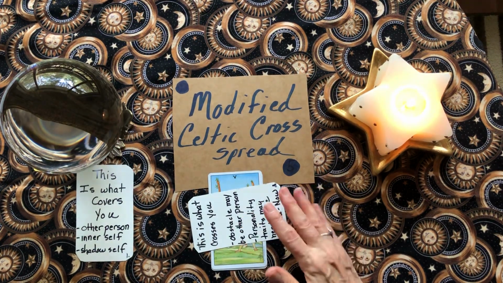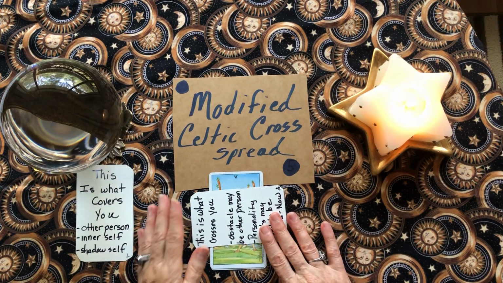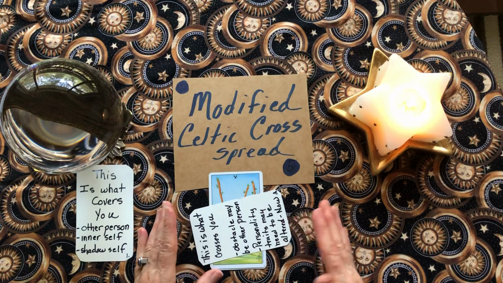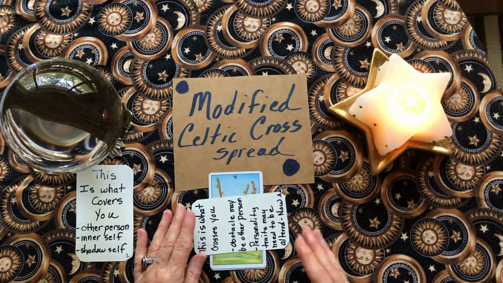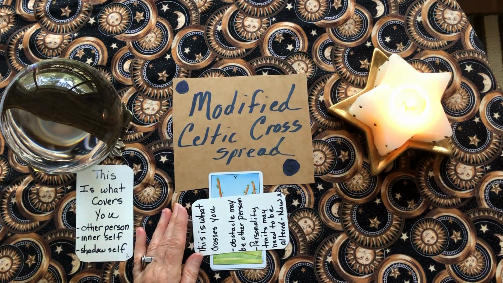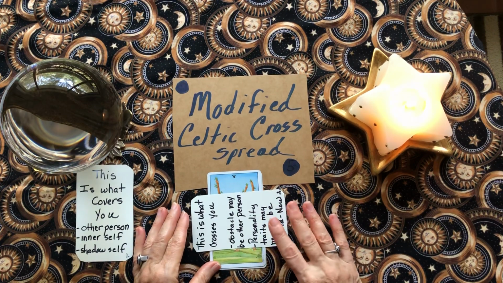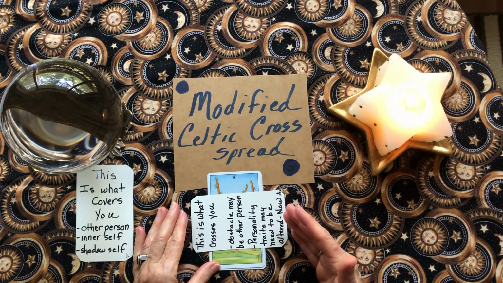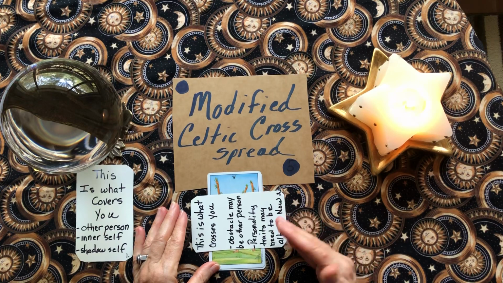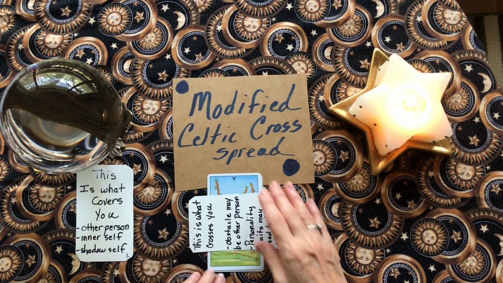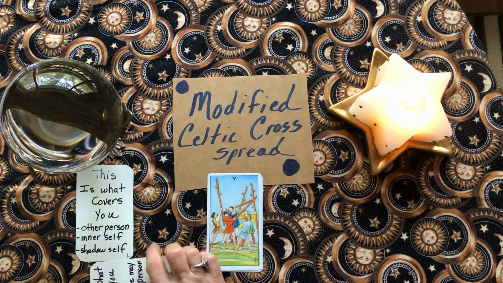And it really is opposing forces, it is conflicts, and it could be obstacles. And even though this card is laid out sideways, the card is always interpreted in a positive way. And it really indicates what is standing in their way for your own self-development, or prevents you from achieving or manifesting your own desires. So let's see what that card is.